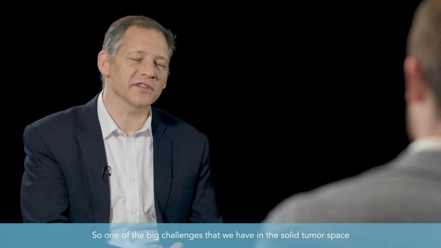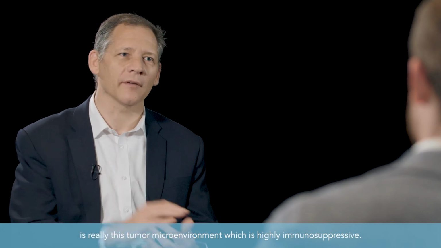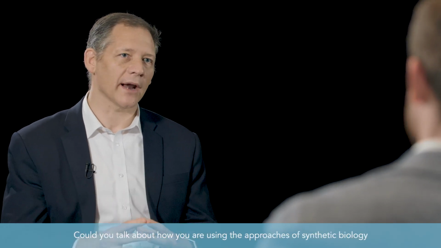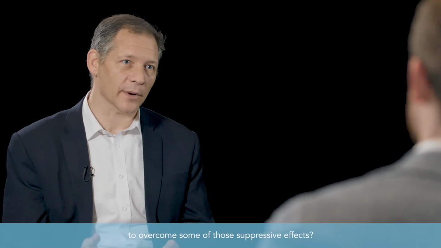So one of the big challenges that we have in the solid tumor space is really this tumor microenvironment, which is highly immunosuppressive. Could you talk a little bit about how you're using the approaches of synthetic biology to overcome some of those suppressive effects?